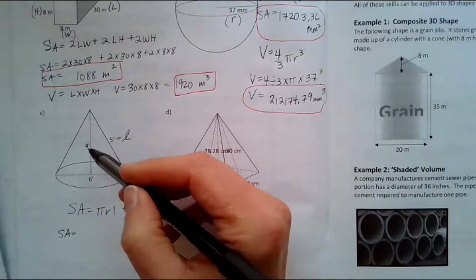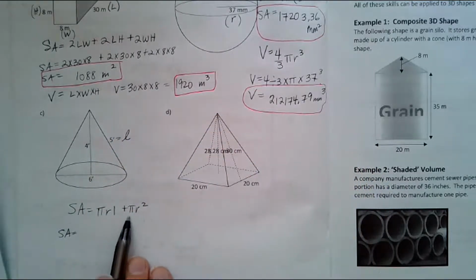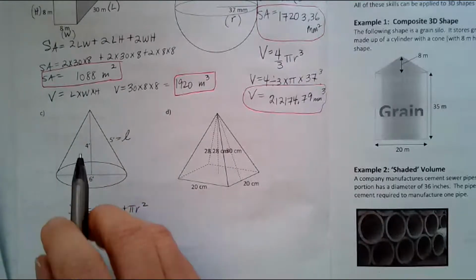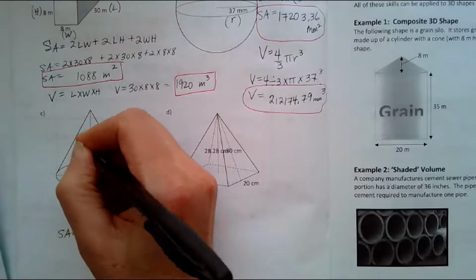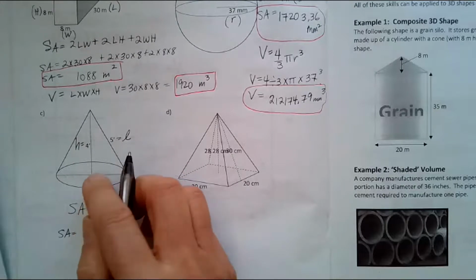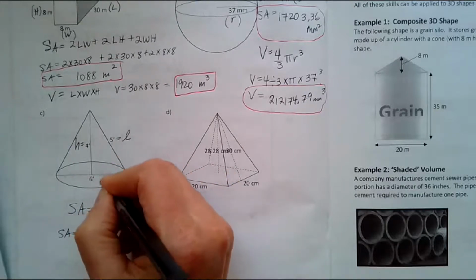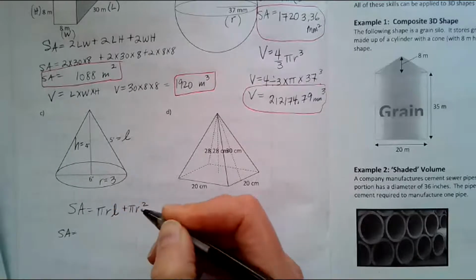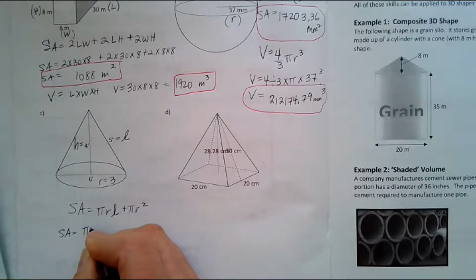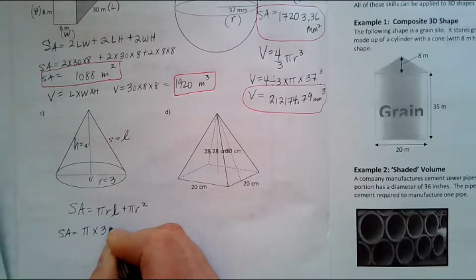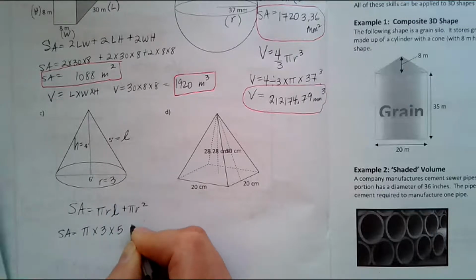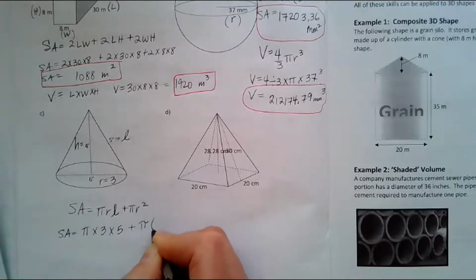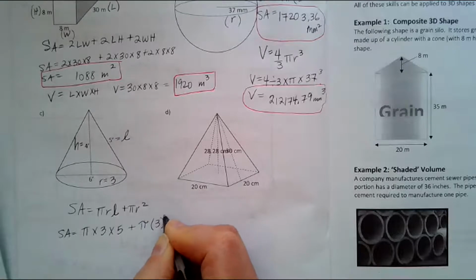That's my H, which you can see is not part of the surface area formula, but it is going to be part of the volume, right? So that's H. This is diameter, so radius equals 3. Just going to put this is my L. Okay, so my surface area is pi times 3 times 5 plus pi times 3 squared.